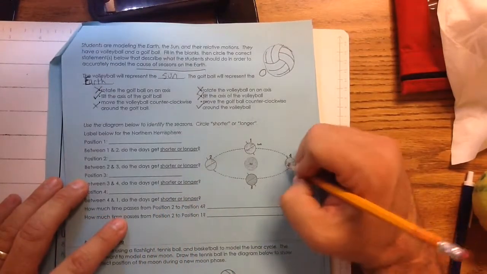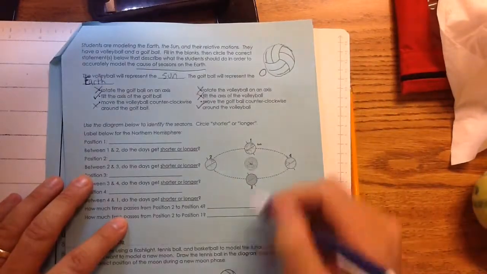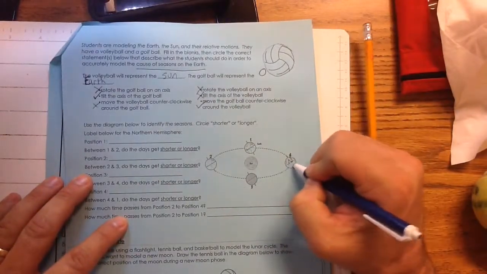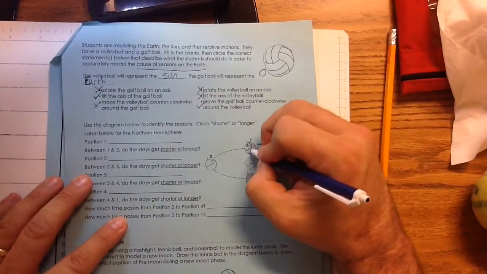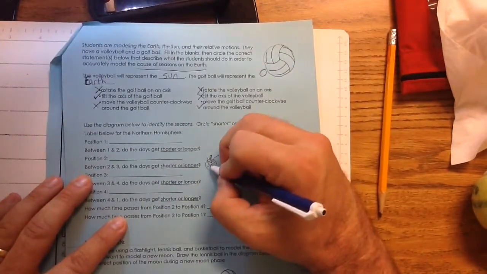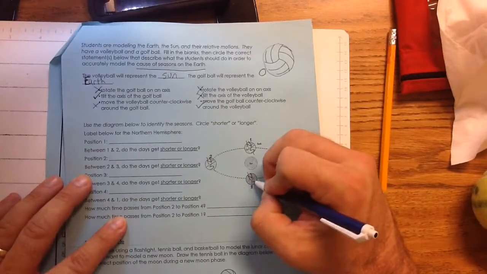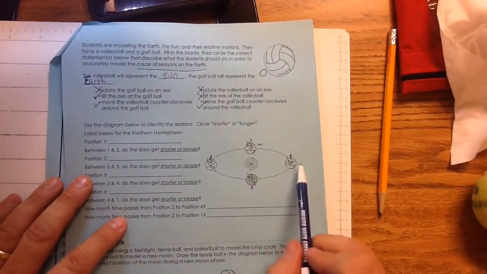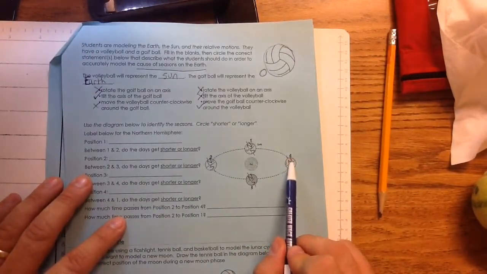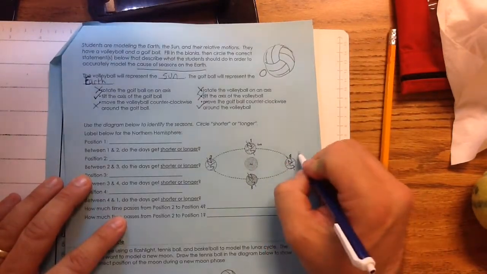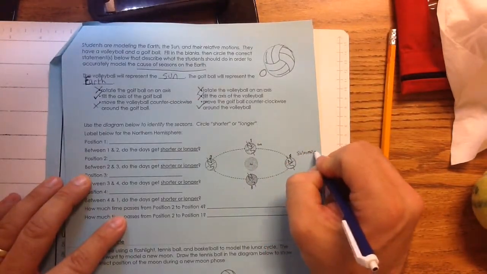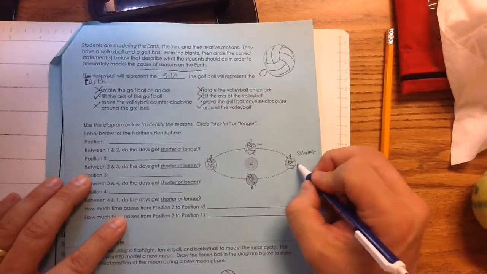So if we're talking northern hemisphere, we're going to go ahead and label the top half northern, the bottom half southern. Okay? So now, the northern hemisphere axis is tilted towards the sun, which means northern hemisphere is in summer, southern hemisphere is in winter.